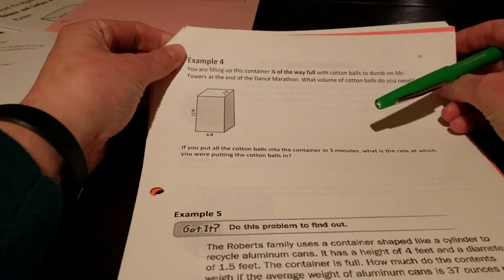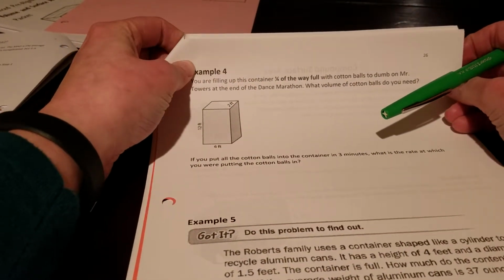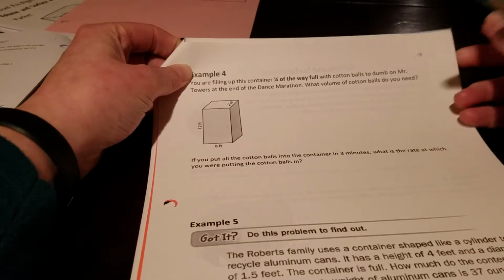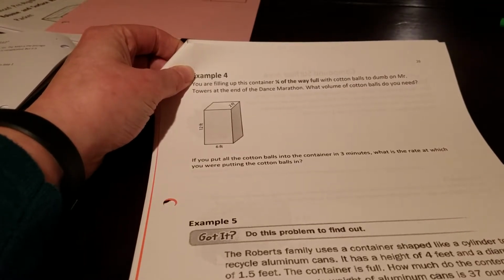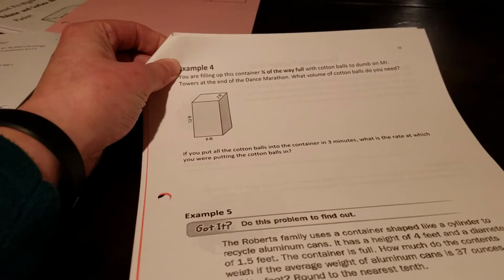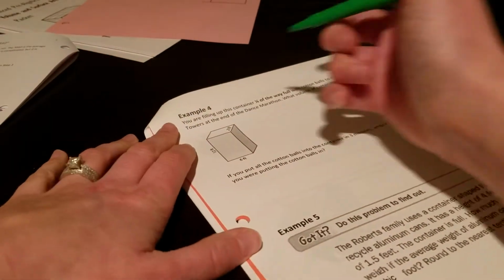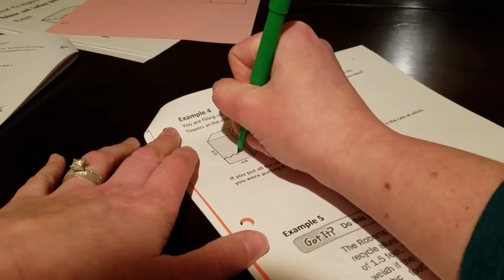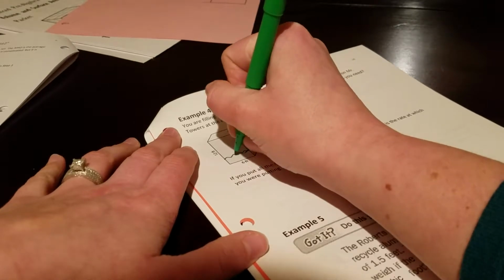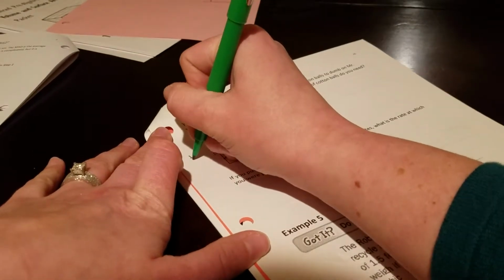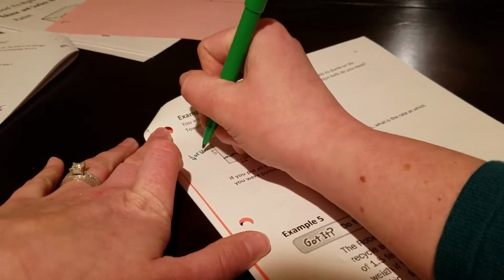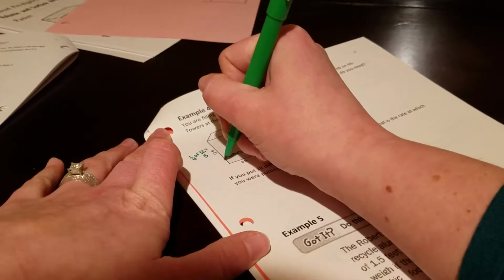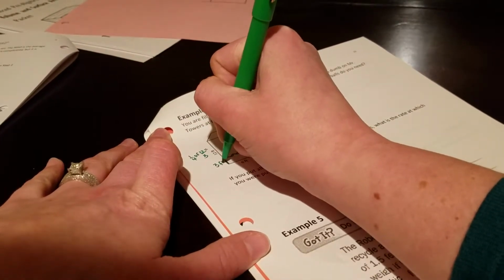Take a look at next one. You're filling up this container a quarter of the way full with cotton balls to dump on Mr. Towers at the end of the dance marathon. What volume of cotton balls do you need? So our height is actually only going to happen here, which is a fourth of 12, which we actually know is 3. So my height here is only 3 feet.